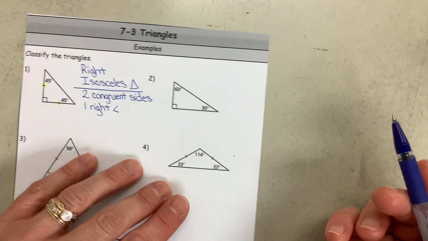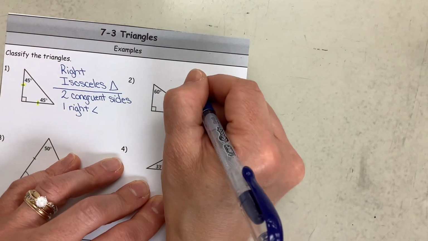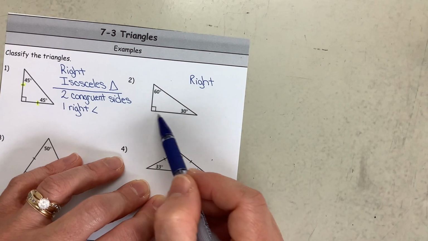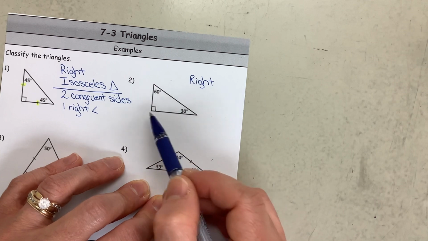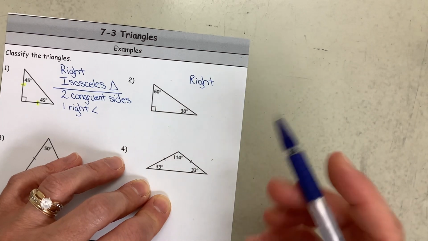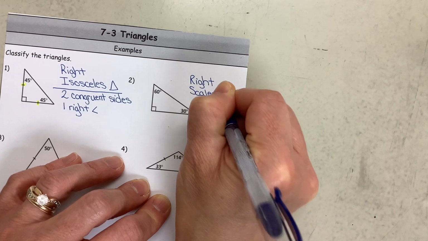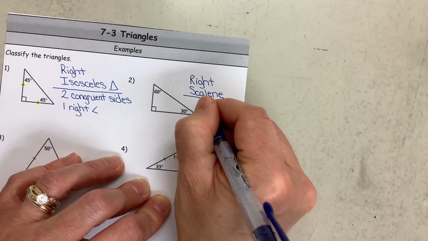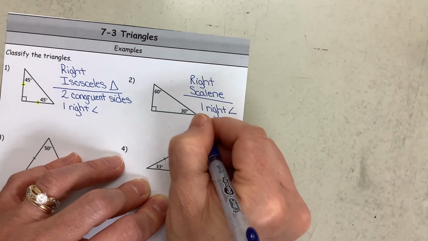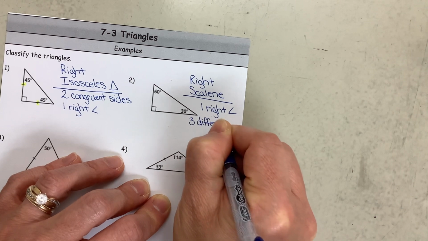On this next one, I have a 90-degree angle, so we know that it is a right triangle. But I have different angles, 30, 60, 90, and none of the sides are marked with tick marks. That means that none of these sides are the same. When they are not the same, that was called scalene. So we have one right angle, and then we had three different sides.